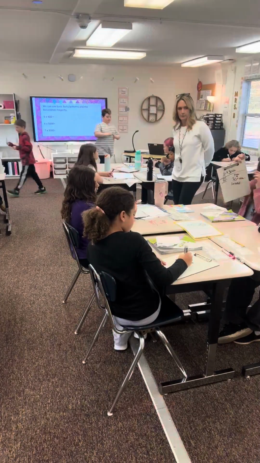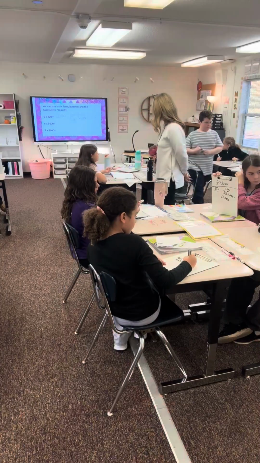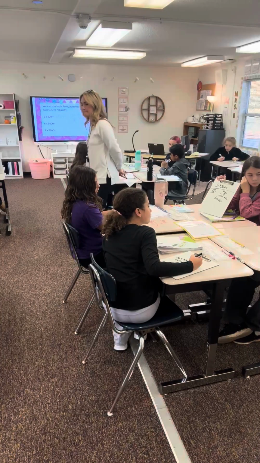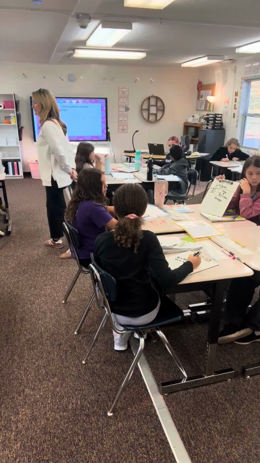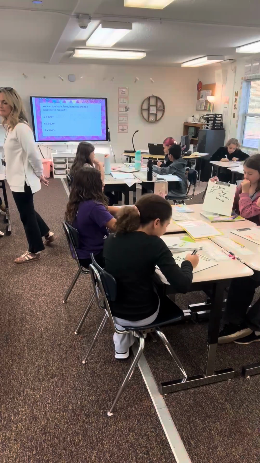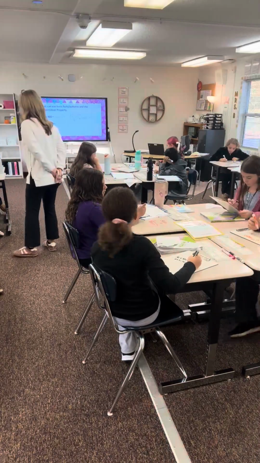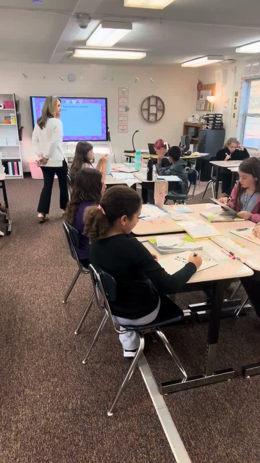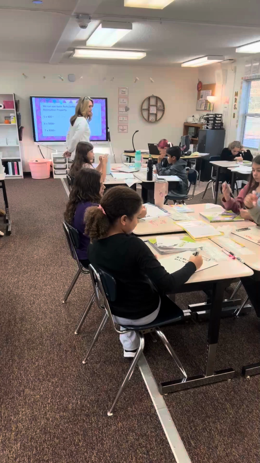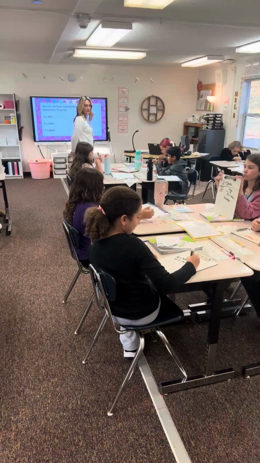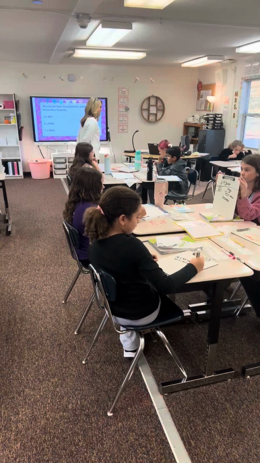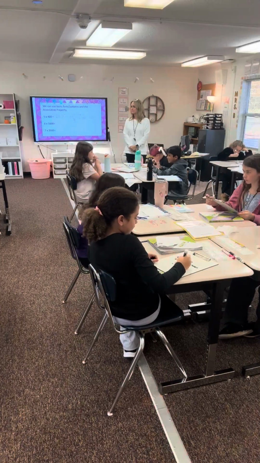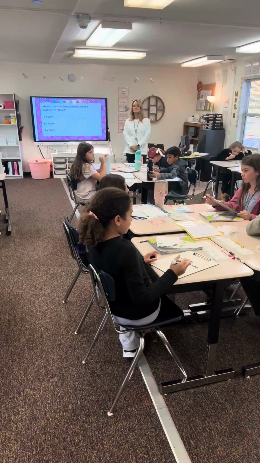Compare it with your group mates. Good, I'm seeing underlines, I'm seeing slashes through zeros. About 10 more seconds. What did you get?